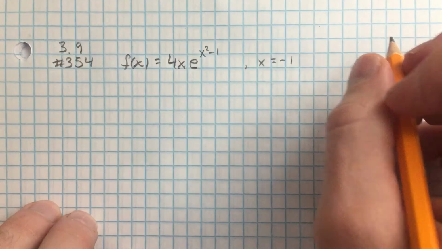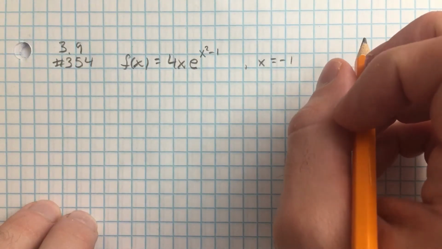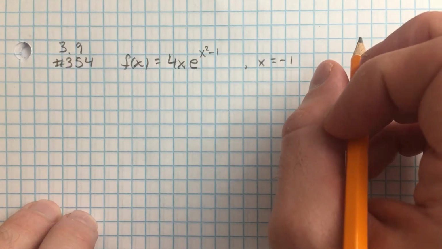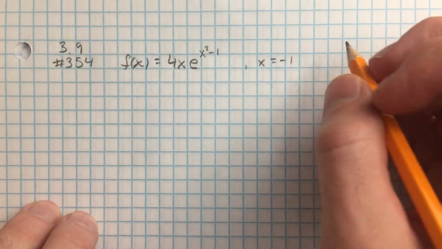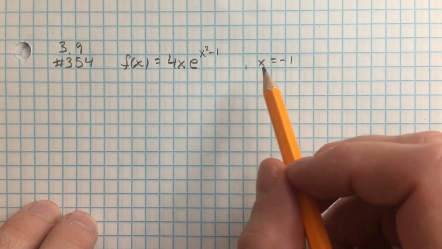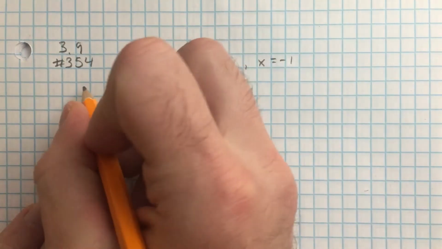It says to graph the tangent line and the function on the same graph, but that's a technology question. They don't mean for us to graph it by hand. They mean to just look at it in the calculator and derive some wonderful experience from that. So the main thrust of this is just to take the equation of the tangent line.